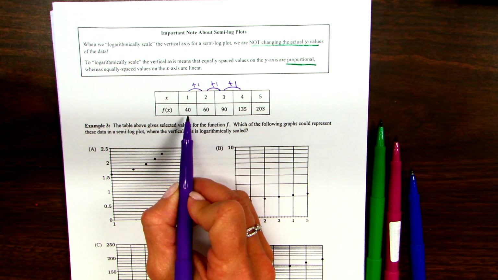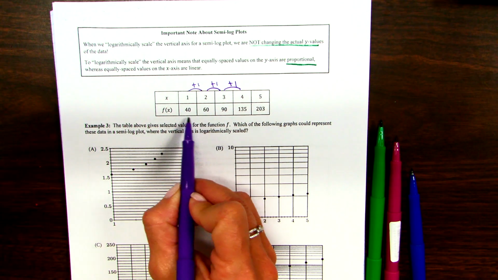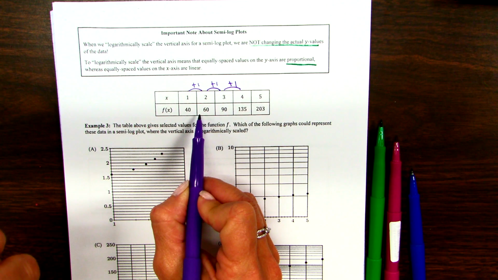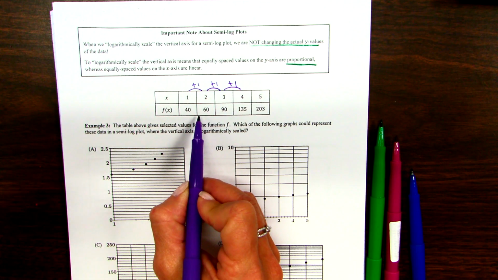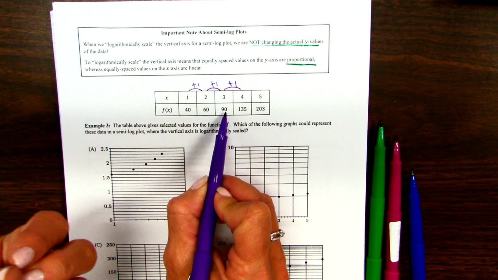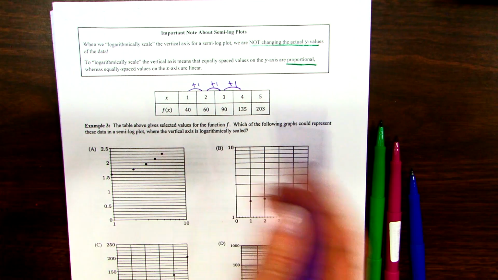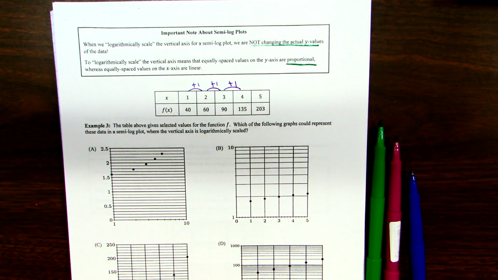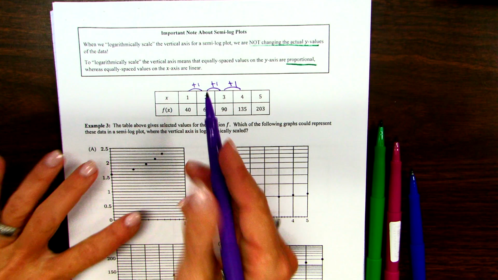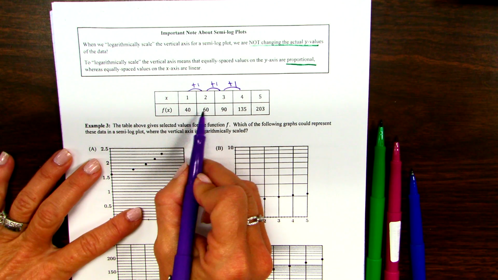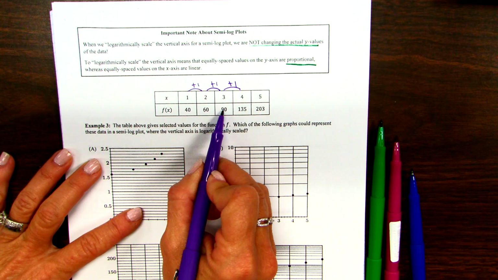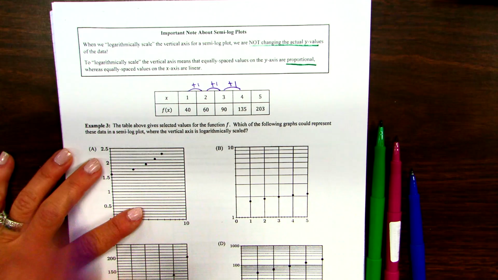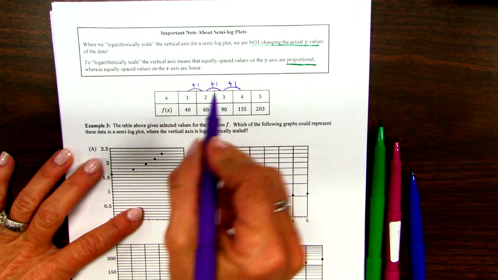And clearly not. From 40 to 60, that's plus 20. From 60 to 90, that's adding 30, and then it changes. So it's not linear. Let's see if we're multiplying by the same number. Am I multiplying by the same number to get from this to this, and then that same number to get from this to this? I don't know. So to test that, remember you go in reverse.